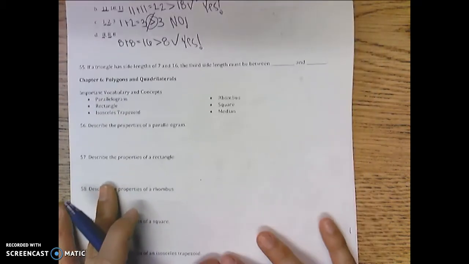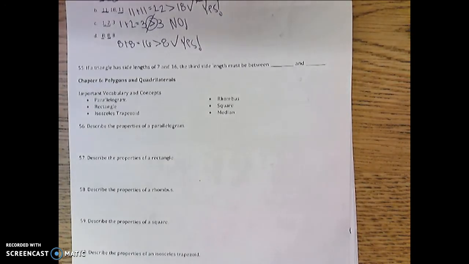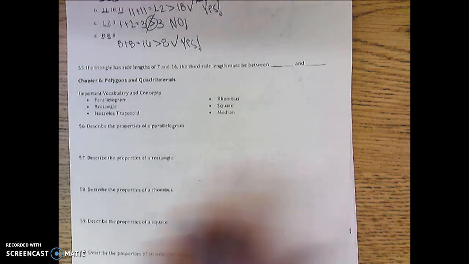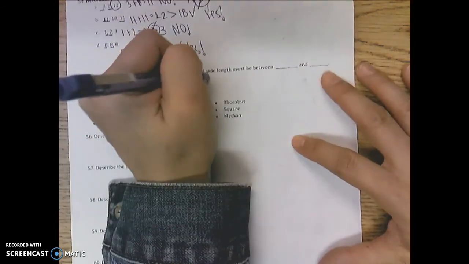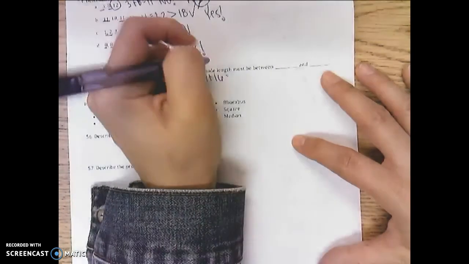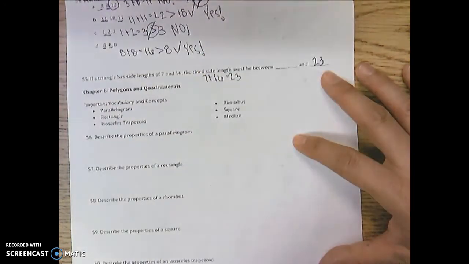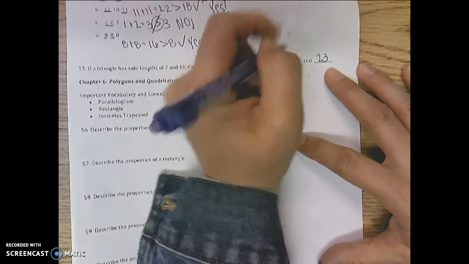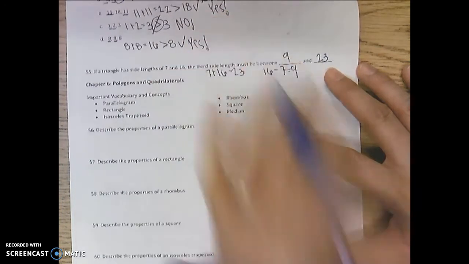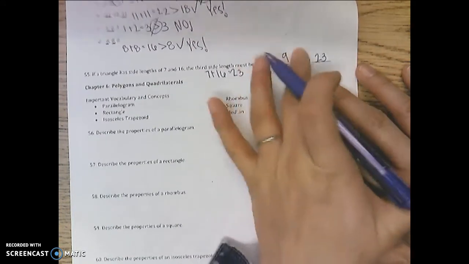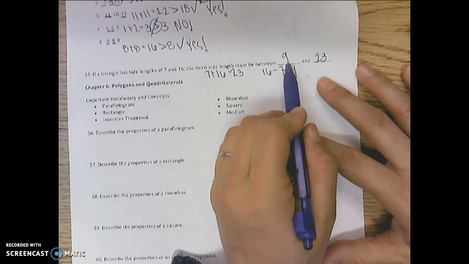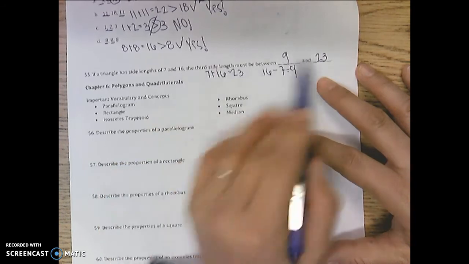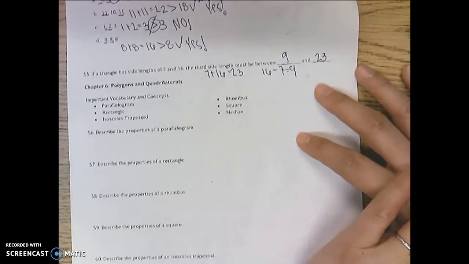All right, the next one asks me, if the triangle has the side lengths 7 and 16, the third side must be between, well, in order to do that, we're going to take 7 and 16 and add them together and get 23. That would be as big as it could be. Then we're going to do 16 minus 7 and get 9, and that would be the smallest side that it could be. So it needs to be between 9 and 23. You're going to add the 2, that's where you get 23, and subtract the 2, that's where you get 9.